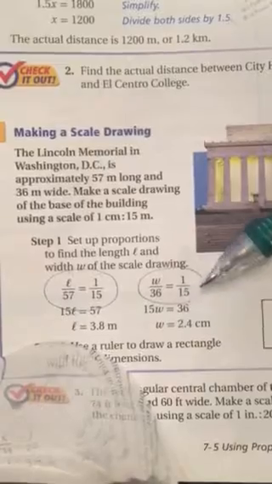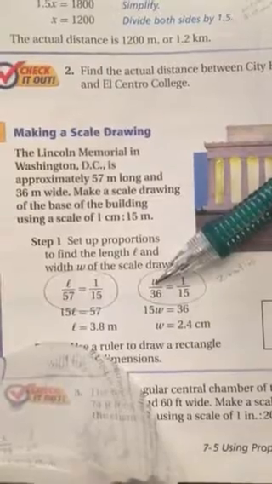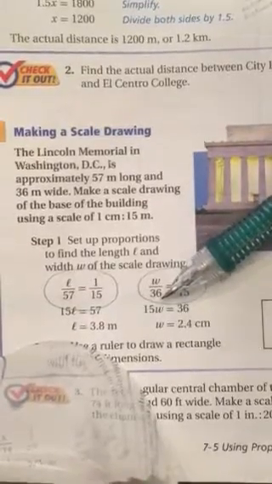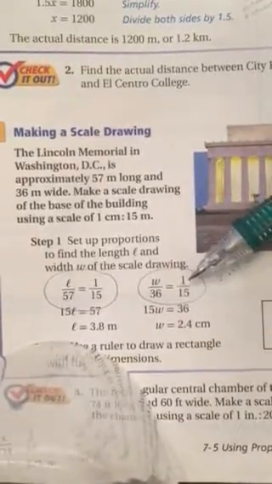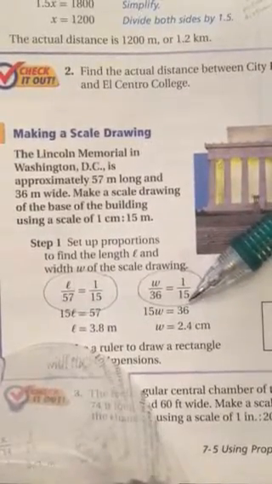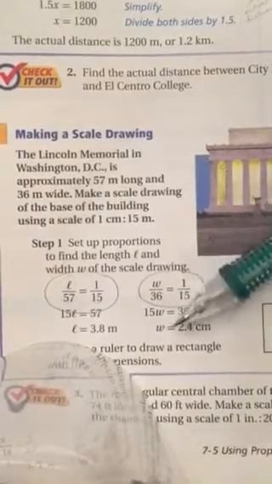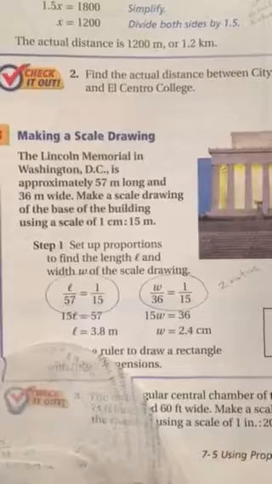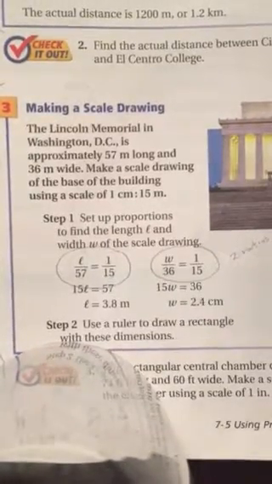Our ratio that we were given is 1 to 15. I have that on the right. And on the left, I have the width of the scale drawing that I'm going to make over the 36 meters that's actually the width of the Lincoln Memorial. So scale drawing is to Lincoln Memorial as scale drawing is to Lincoln Memorial. The information we're looking for over here is equal to the ratio that we were given over here. And we're going to cross multiply. 15W equals 36 and W equals 2.4 centimeters. All right, from there, you would simply grab your ruler and you would draw a rectangle to those very dimensions.